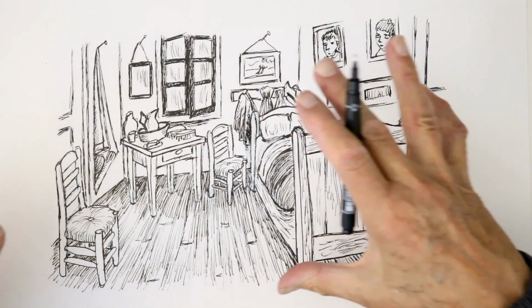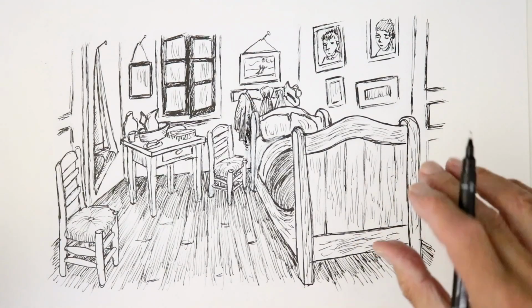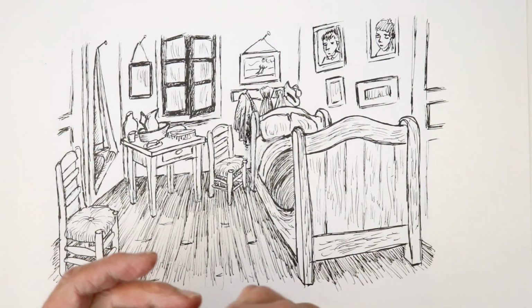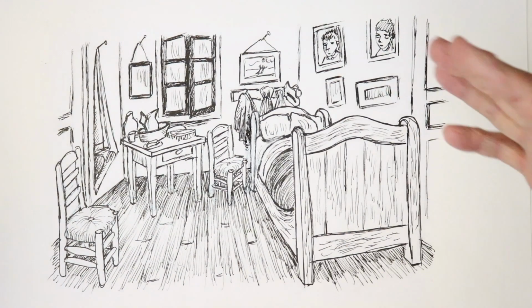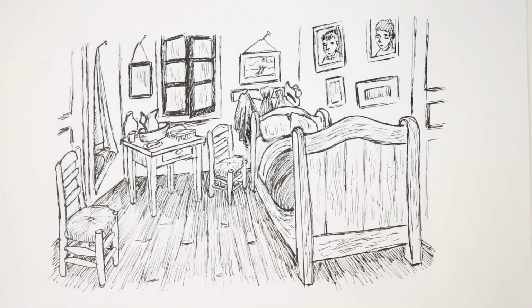Okay, and I'm trying to give an approximation of the way that Van Gogh uses brush strokes, but just by using a pen. So it's a pen sketch for you of Van Gogh's bedroom in Arles. And he tried to create a nice, calm, relaxed atmosphere when he painted these things.